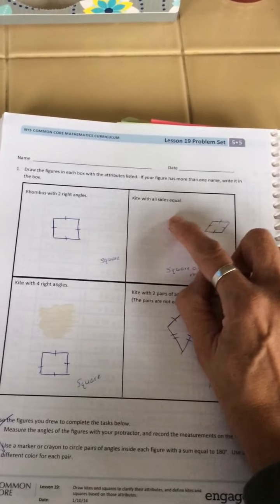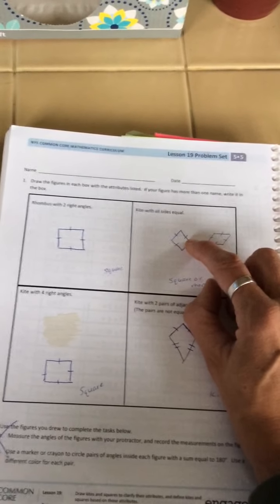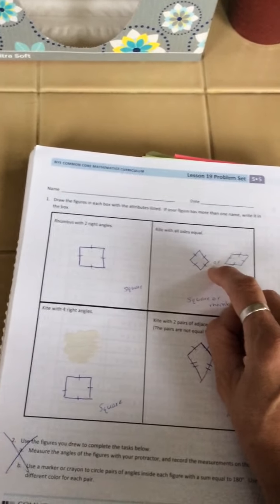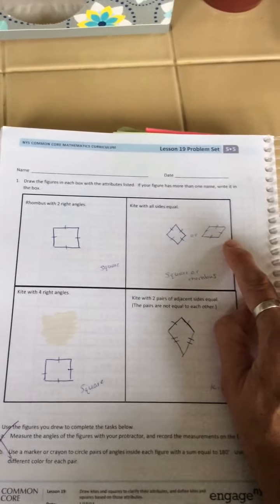2 of the consecutive sides have to be equal. Consecutive just means they're touching, they're joining. So if these 2 are equal, then the other 2 have to be equal to each other, okay? And that's okay if it's a square. It still follows the definition of a kite, okay? Or it could be a rhombus, okay?